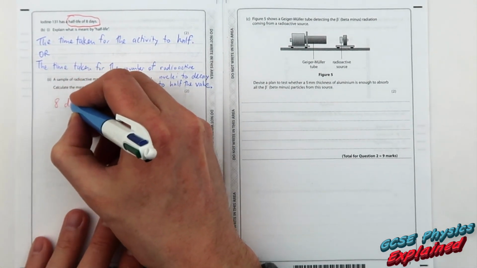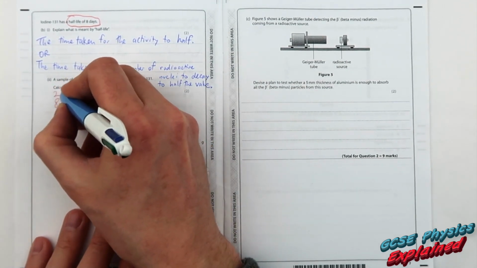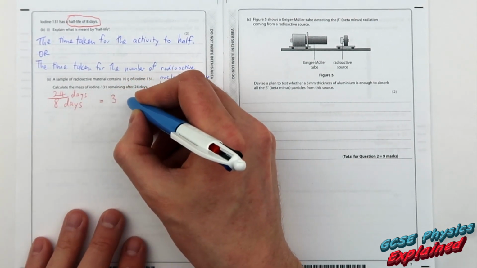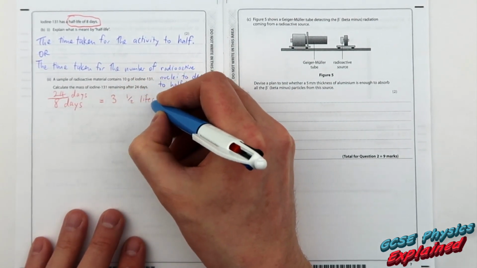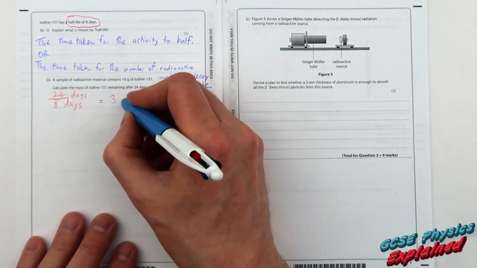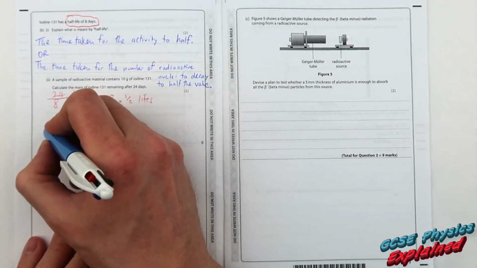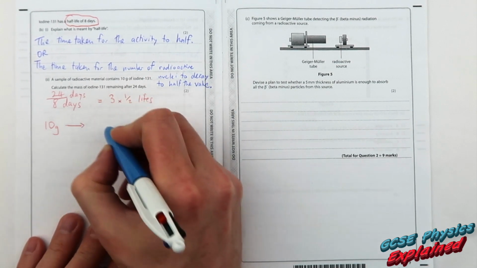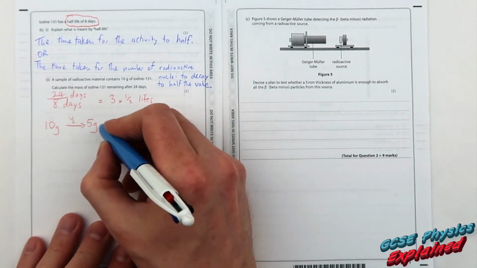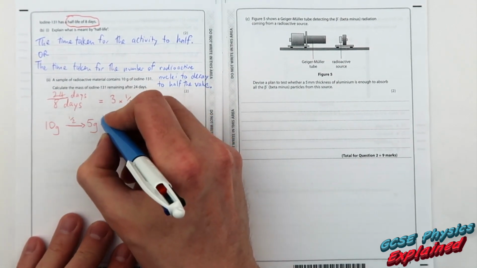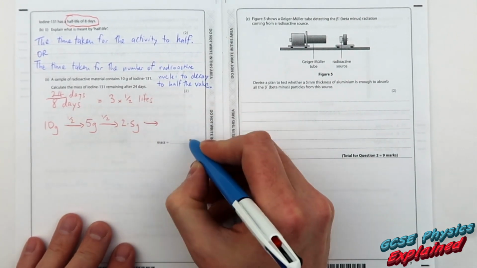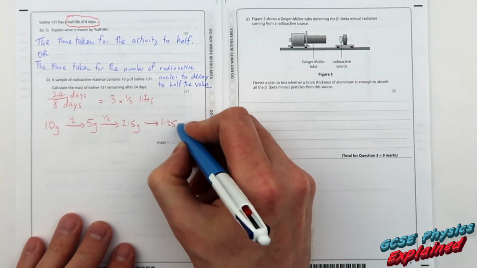So 8 days into 24 days equals 3 half-lives. So that means it's going to half 3 times. So we're starting with 10 grams, it's going to half once to 5 grams. Then it's going to half again to 2.5 grams. And then it's going to half again to 1.25 grams.